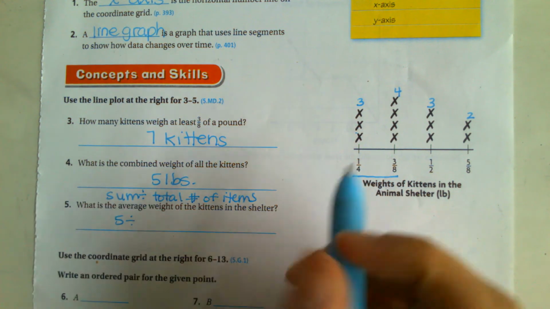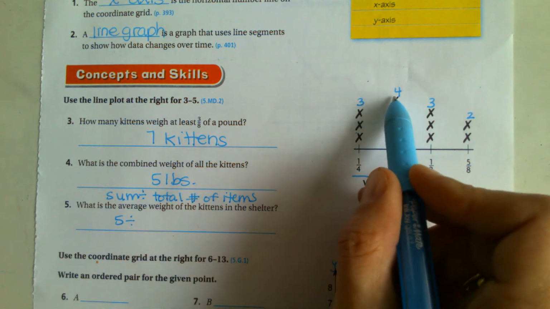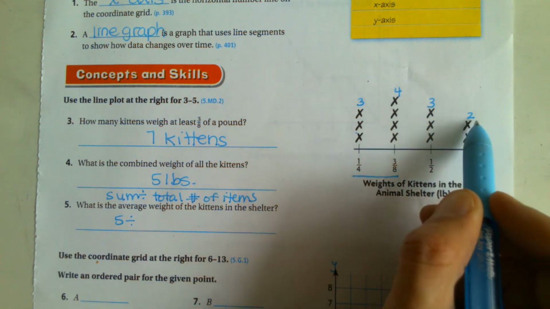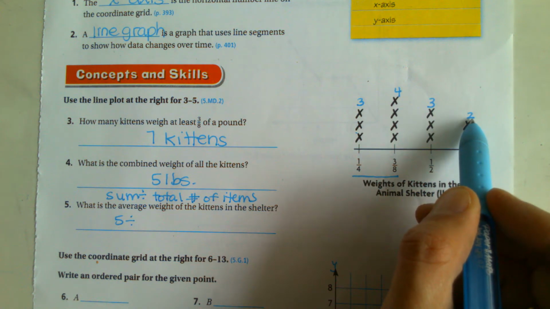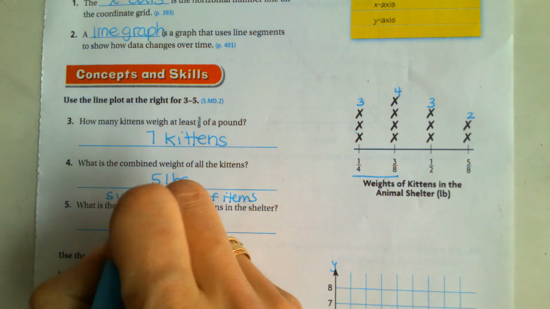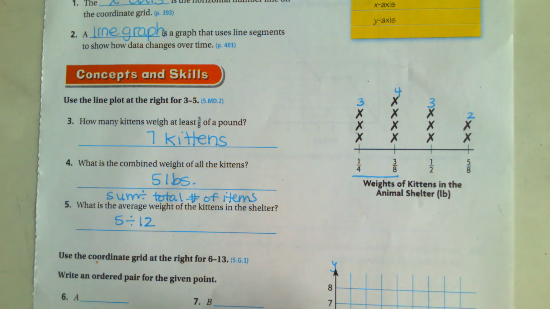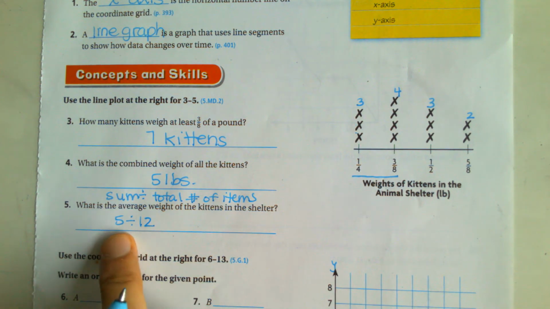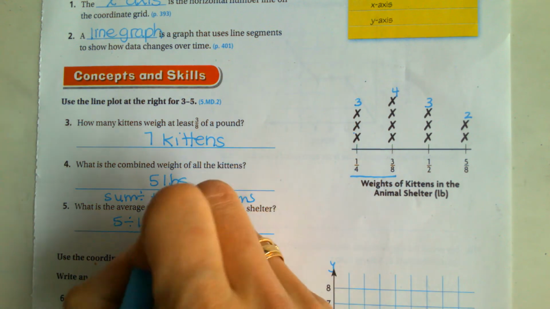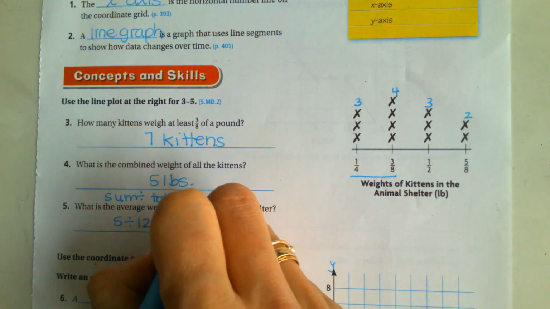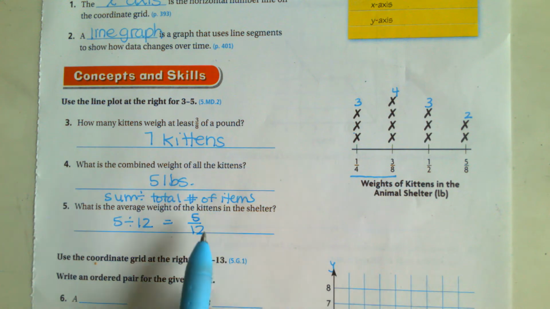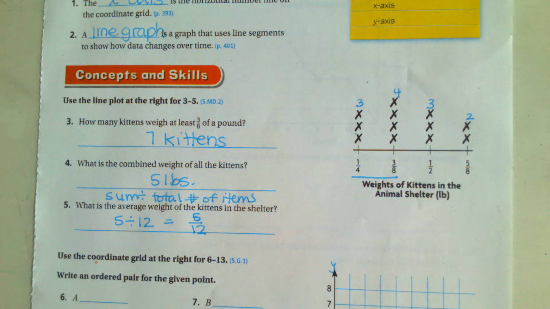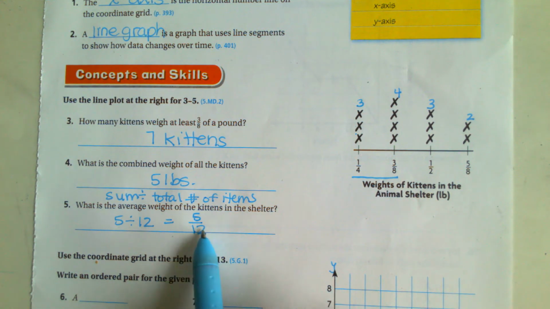I'm going to divide that by my total, right? So 7 plus 3 is 10, plus 2 more is 12. So 5 divided by 12. Well, remember from last chapter, any division problem can be written as a fraction. So this is 5/12. And I can't reduce it because 5 is a prime number and 12 isn't one of its products. And 5 isn't a factor of 12.